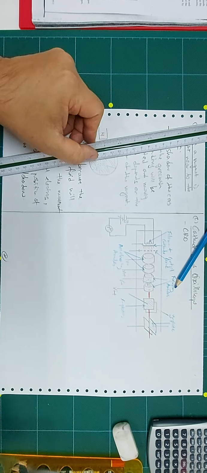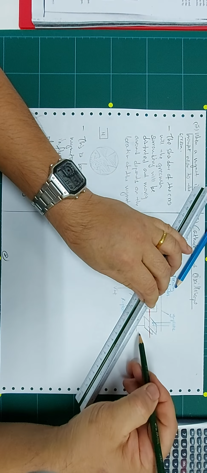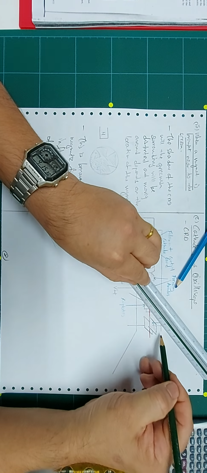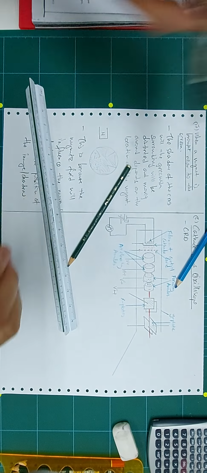And then by the time we reach here, the last part will be our screen. Our screen here.